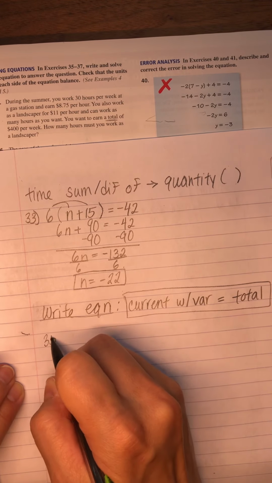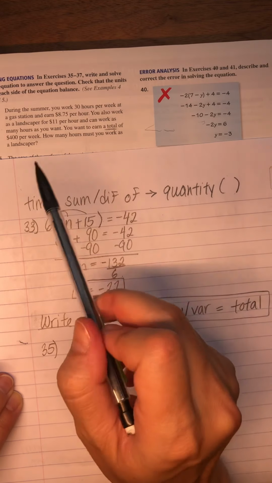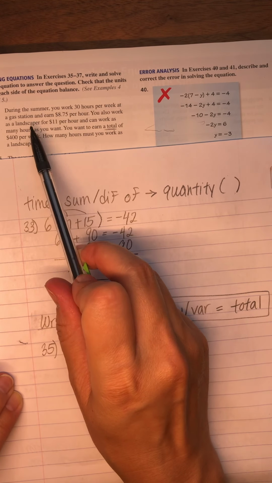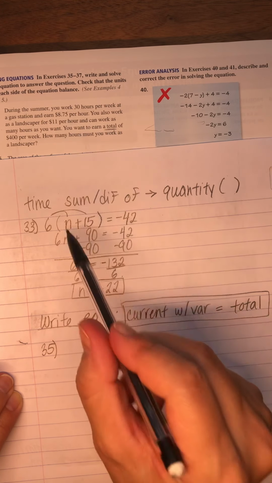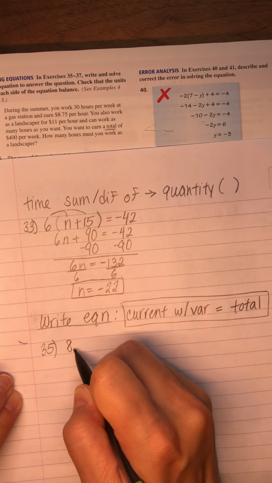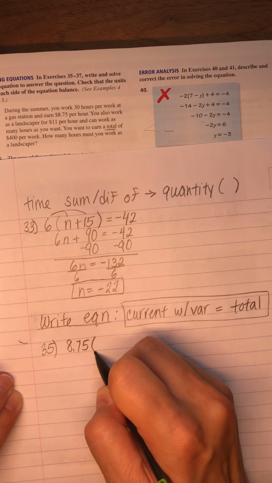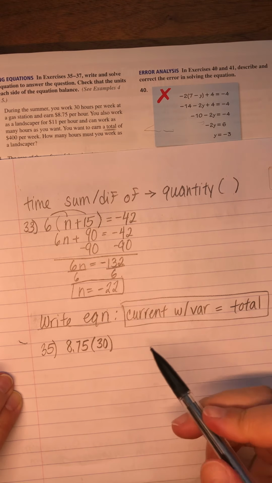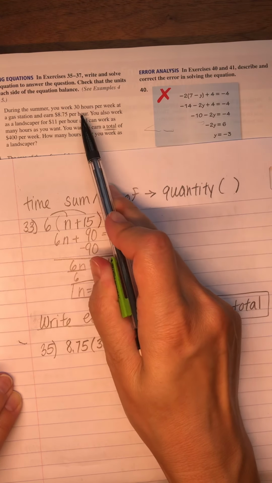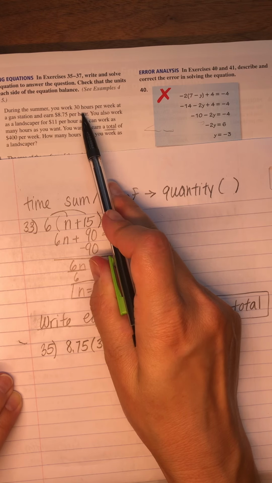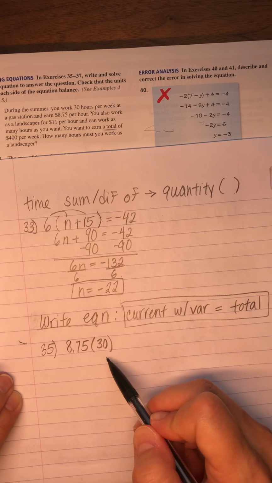Let's write our equation. Well, first we're gonna work at the gas station. It's $8.75 per hour, so $8.75 per hour times the number of hours we are working that week. So since we're working 30 hours per week for that job, we'll do $8.75 times 30.